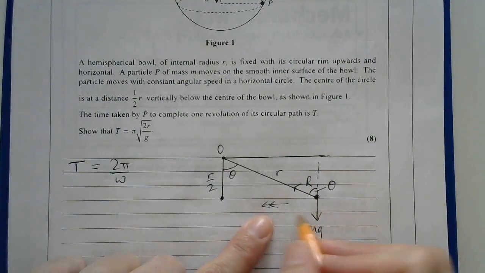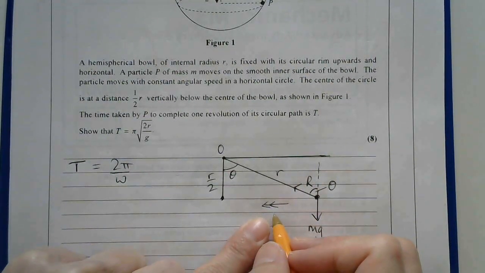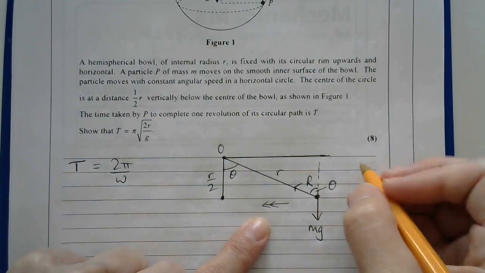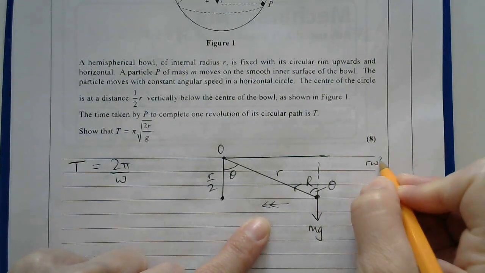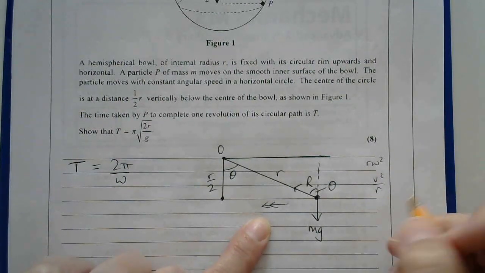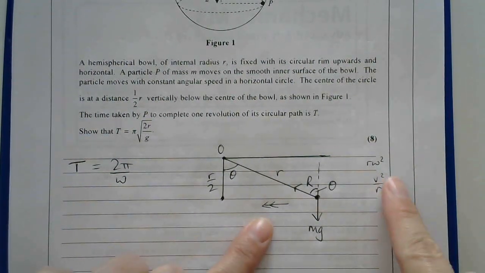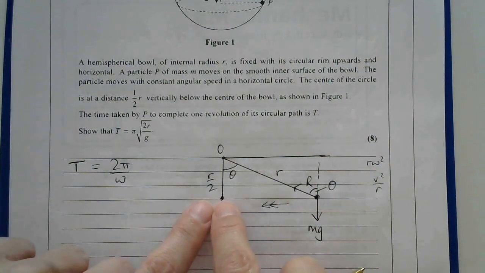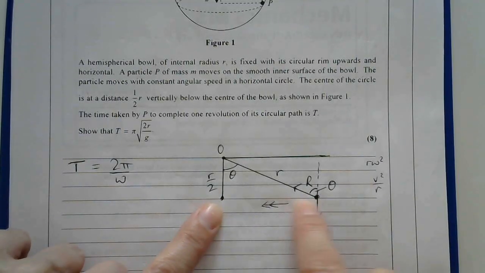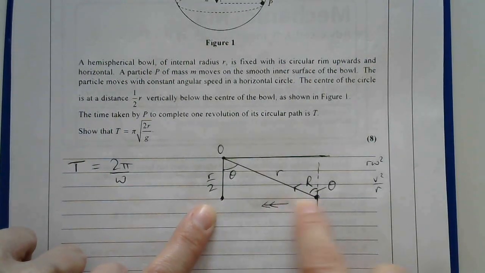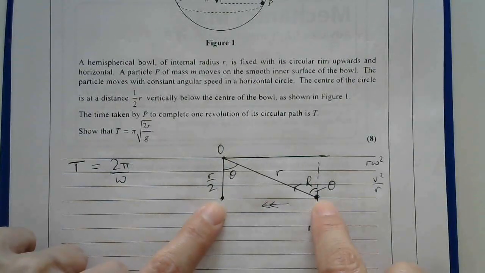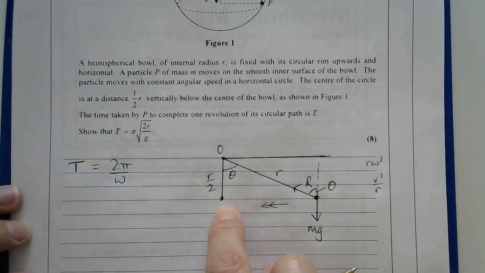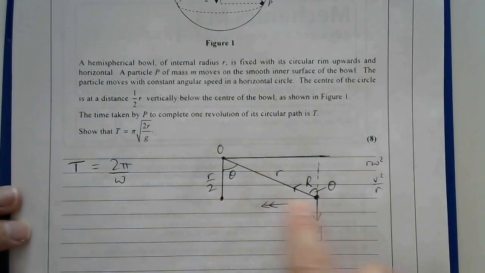So for the acceleration of the particle, towards the centre of a circle, I can either use r omega squared or v squared over r. In this case I'm interested in omega, so it would be a better idea to use r omega squared. So the radius of the circle is not r though, because we're looking at this as the radius here, from here to here, not the radius of the bowl. So I need to work out what this is.